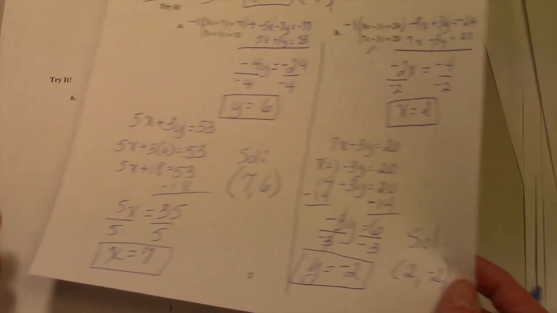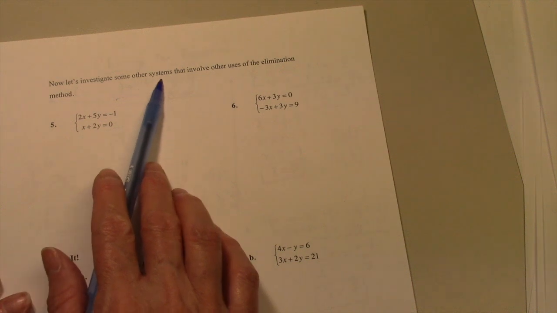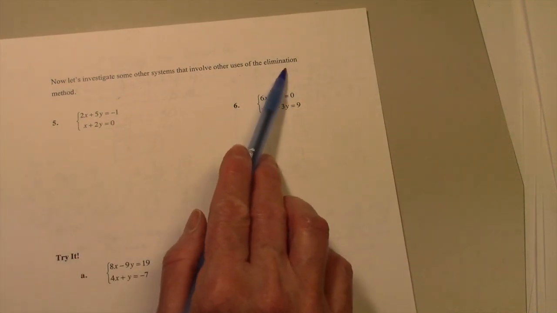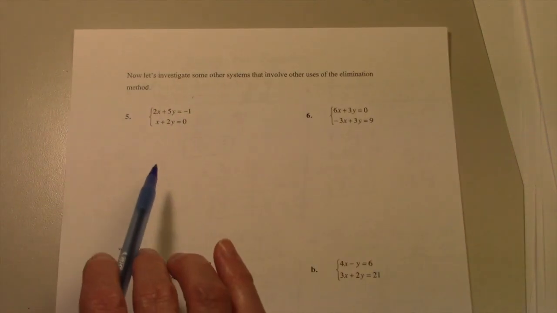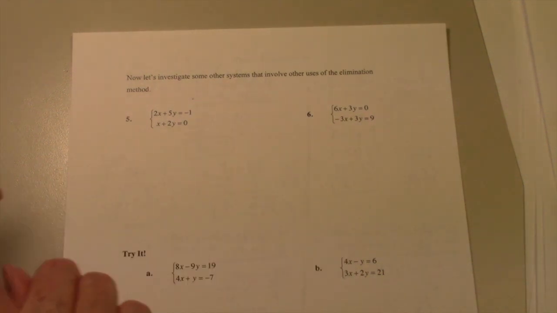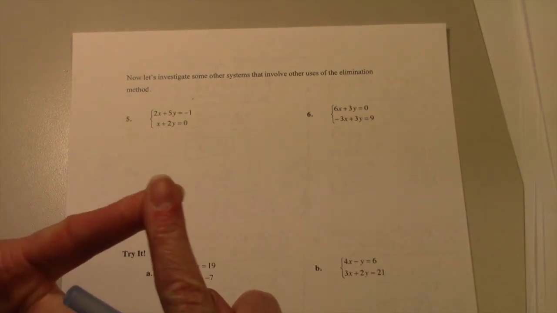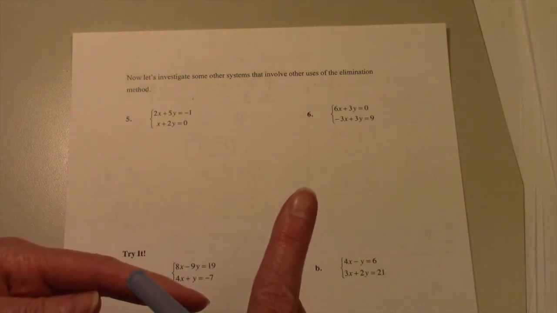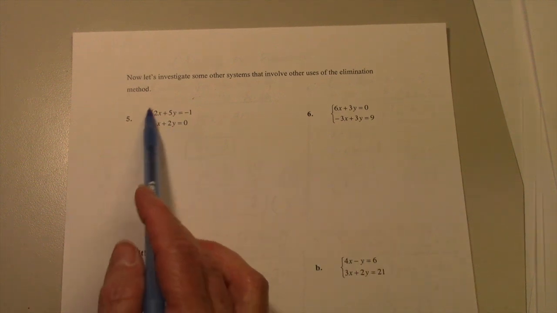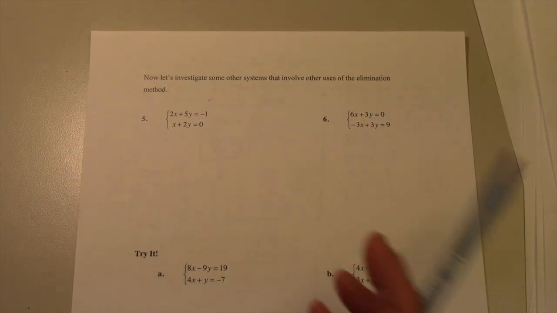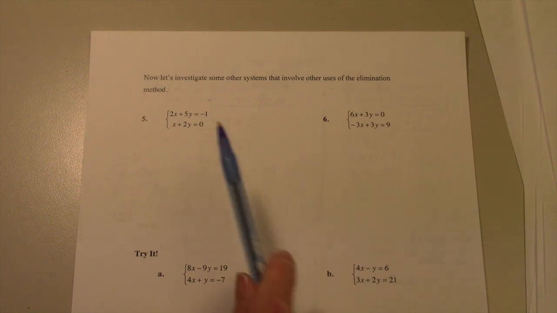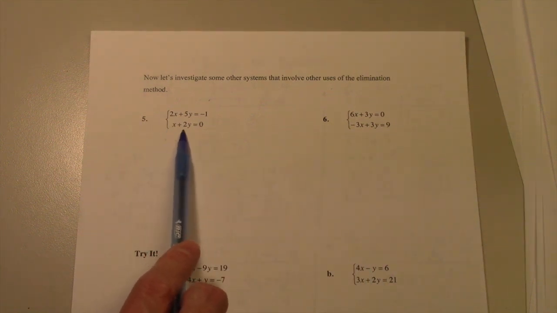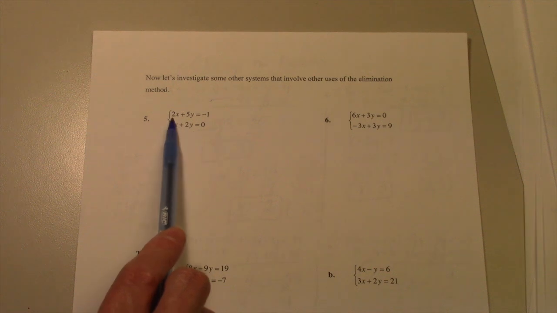We good? Okay, so next page is a little interesting here. Now let's investigate some other systems that involve other uses of the elimination method. The page before, they either eliminated perfectly, easily, opposite signs, or we forced it by multiplying by negative 1. Now I'm going to take a look at this and go, multiplying by negative 1 is not going to work here. Multiplying the bottom equation by negative 2 will eliminate the top.